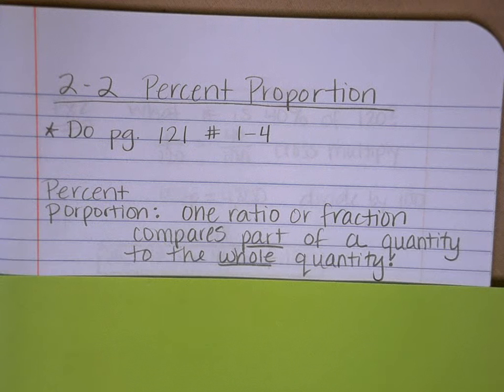So 2-2 first is that when we have one ratio or fraction, it compares part of a quantity to the whole quantity. Just like the tire in the monster truck is the part, and we compare that to the whole, right? The whole truck. So it's part of the weight to the whole weight. So that's what proportions are. Remember when we did proportions, comparing all the time, this to that, this to that?